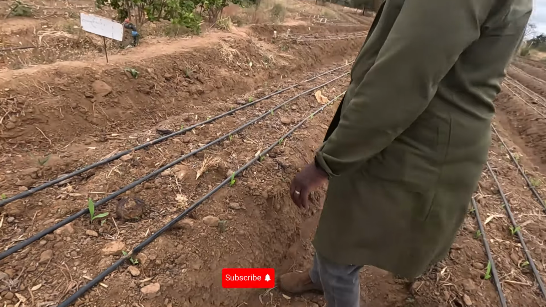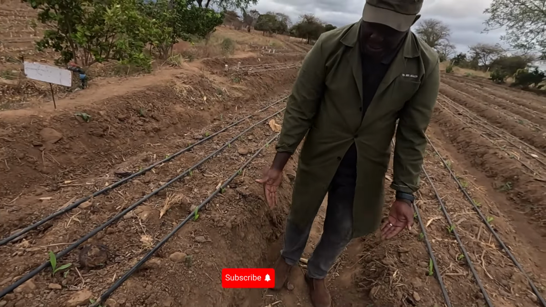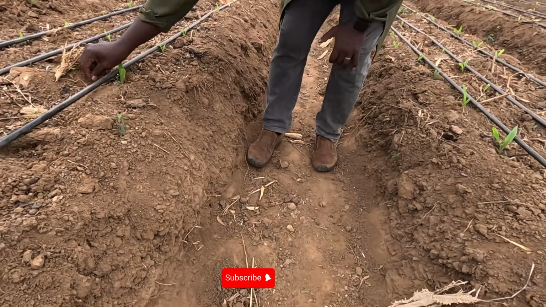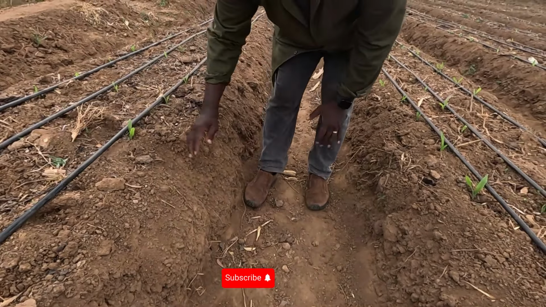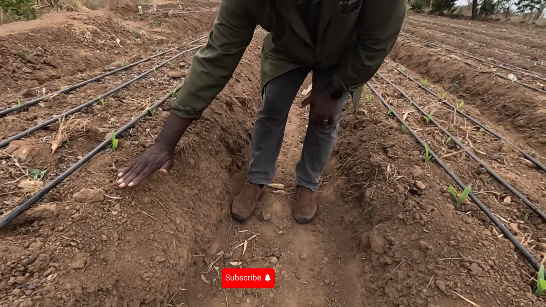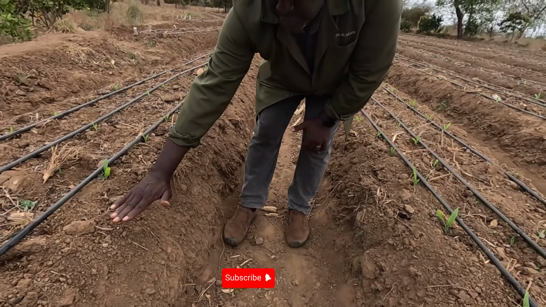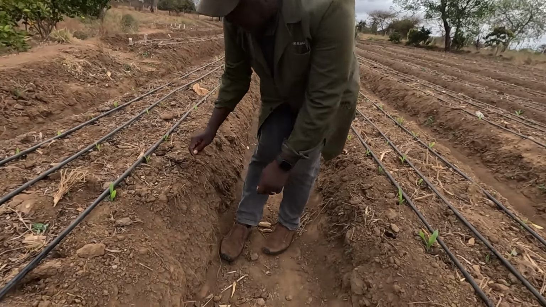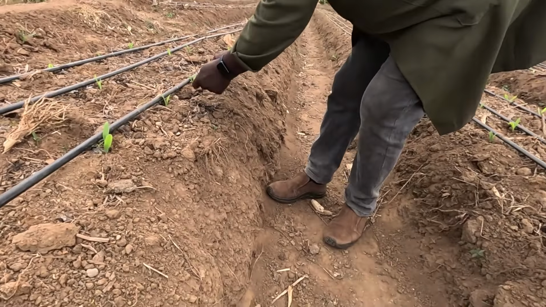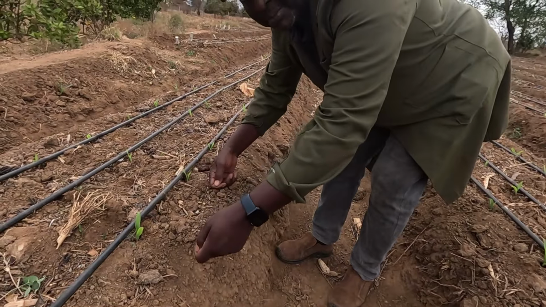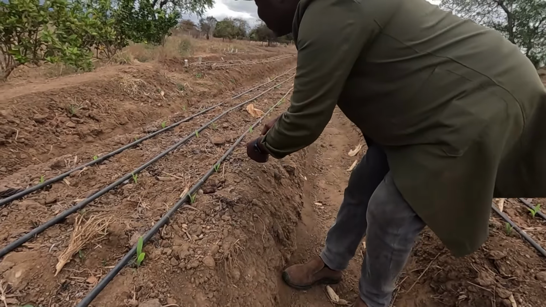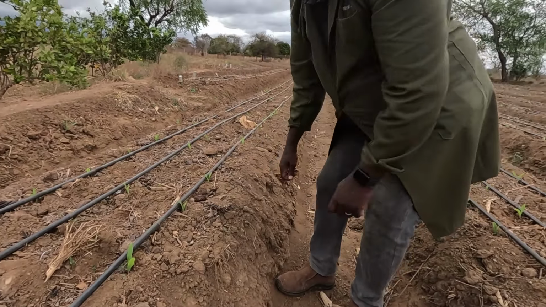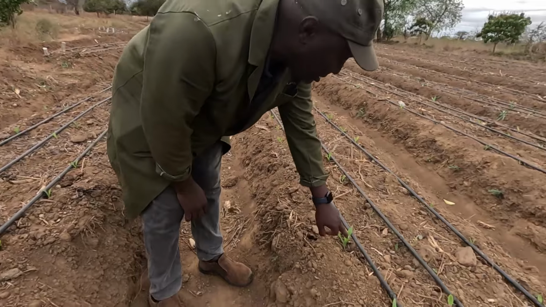So you notice how raised the beds are. For effectiveness, when you are weeding, the beds must be this tall, around 1.5 foot. Show them my demonstration. So this is what we refer to as drip irrigation.